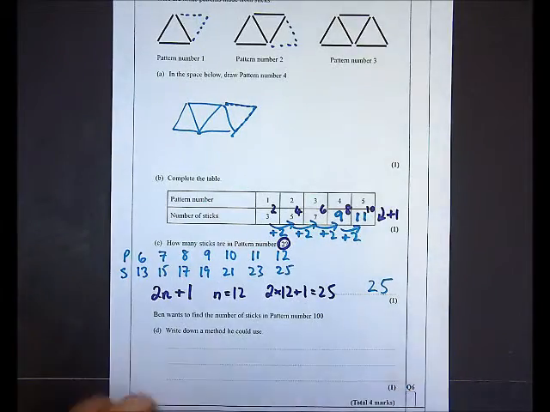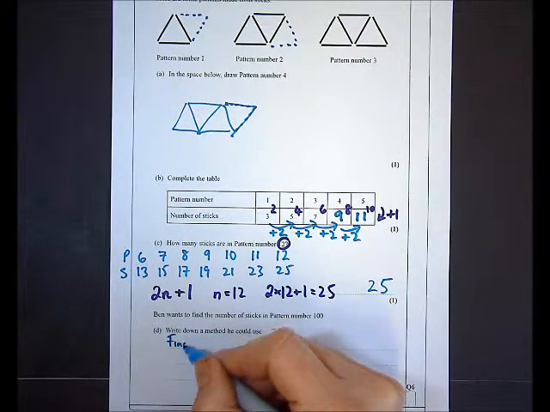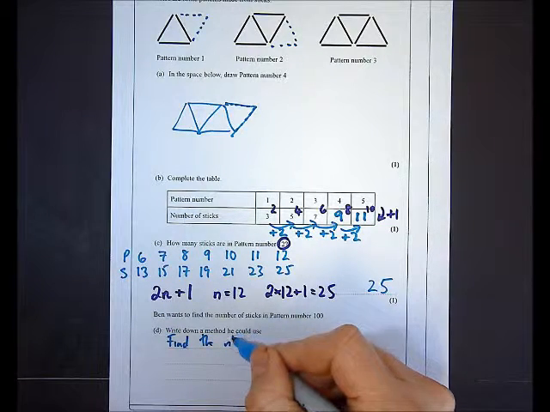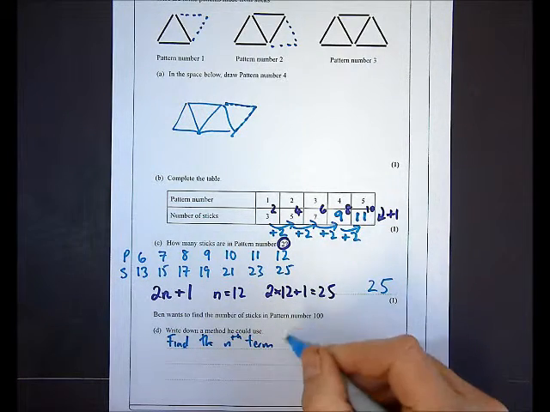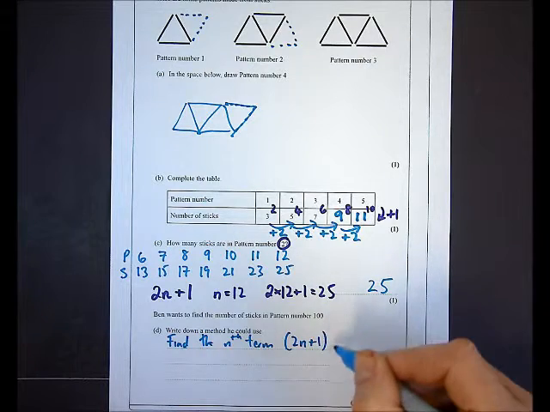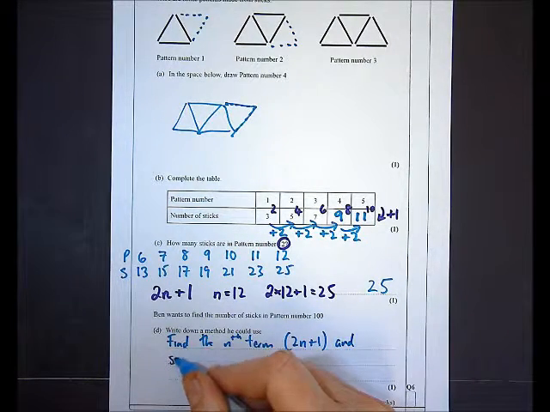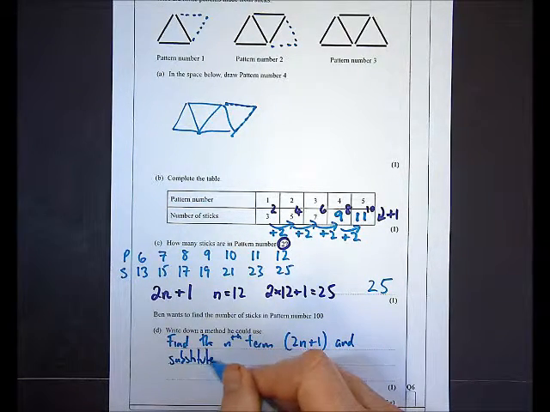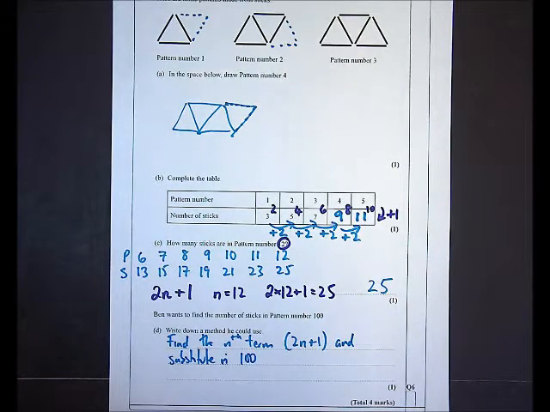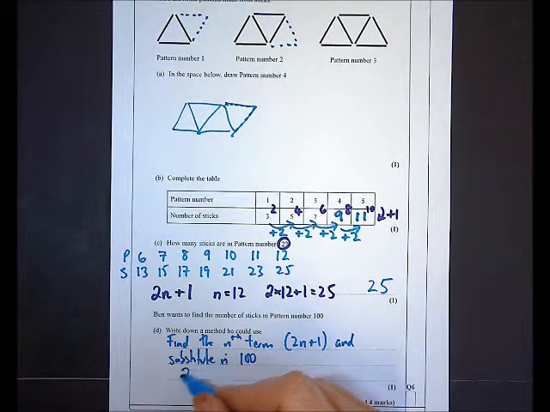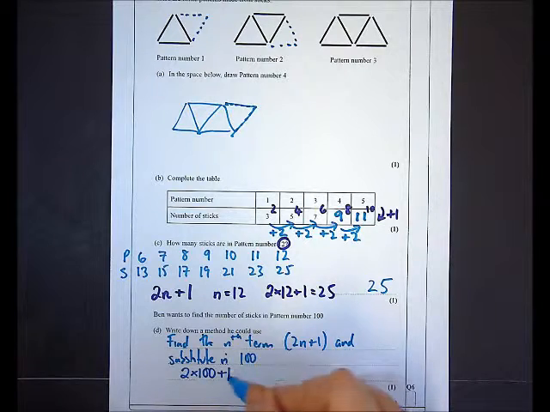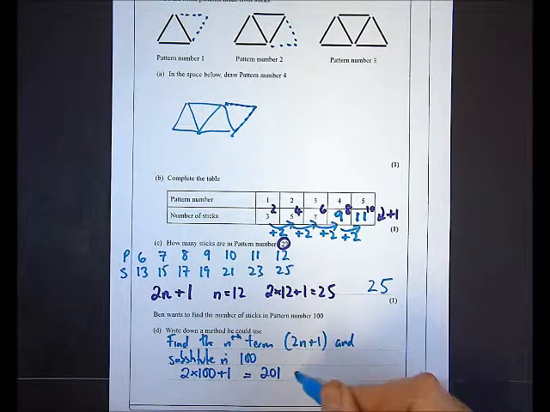In part D, I'm told that Ben wants to find the number of sticks in pattern number 100, and I'm asked to write down a method he could use. Well, I've already done this method up here. He could find the nth term. And I could show that I knew that that was 2n plus 1, and substitute in 100. It's also acceptable to actually work that out for them and say, okay, that will be 2 times 100 plus 1, 201 sticks.